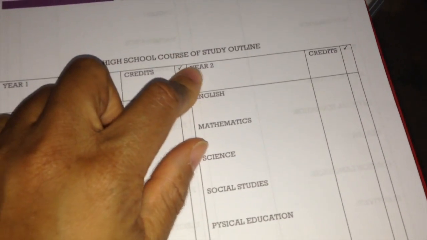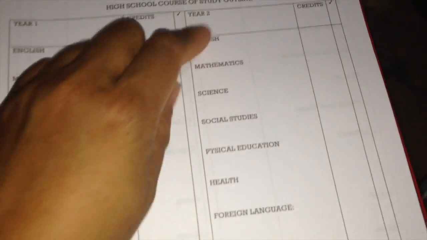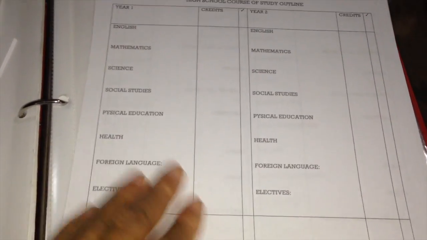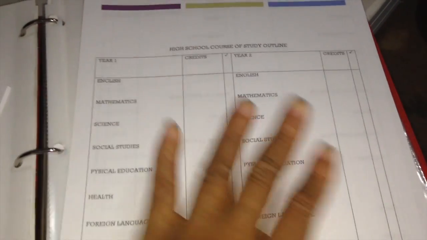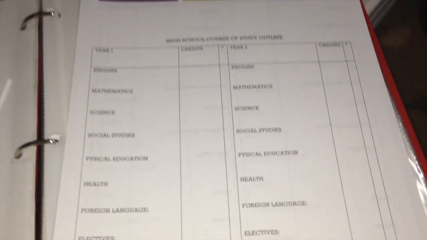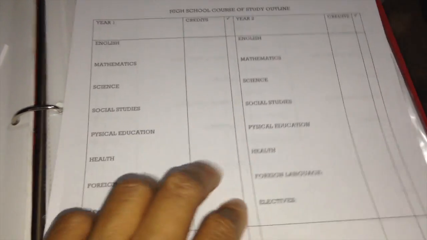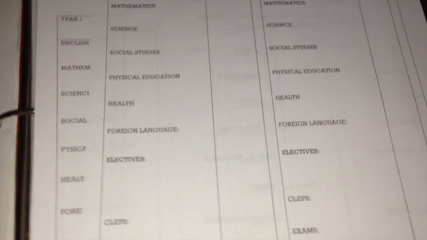Now for year 2, every year I basically put down the same thing. So for year 1 and for year 2, I have the same courses outlined. And this is great because when you're working with an outline like this, it is a lot easier to transfer it to a transcript than to have it written down on paper, or something that you just thought about. So this is something that could be very, very helpful.